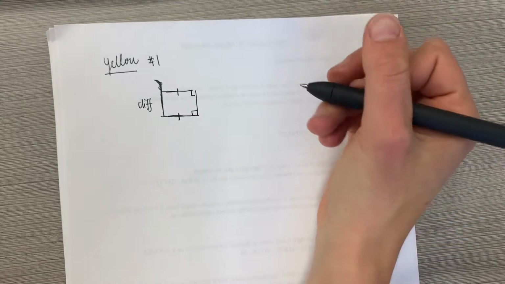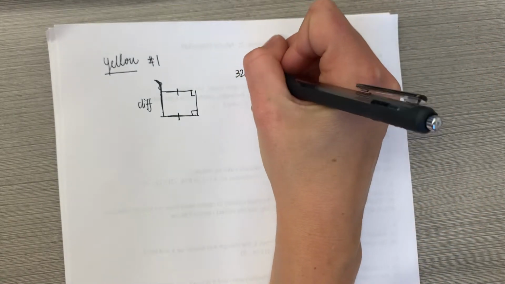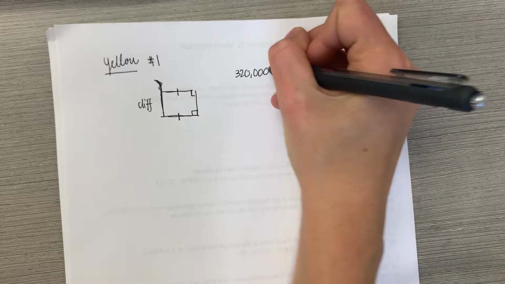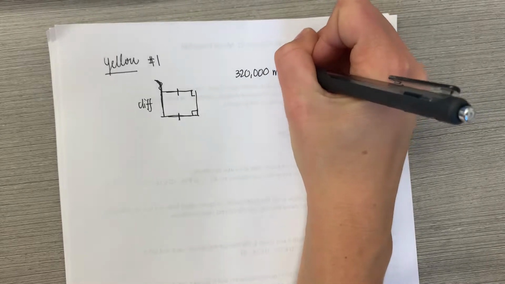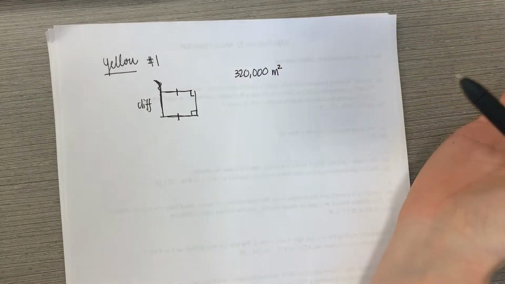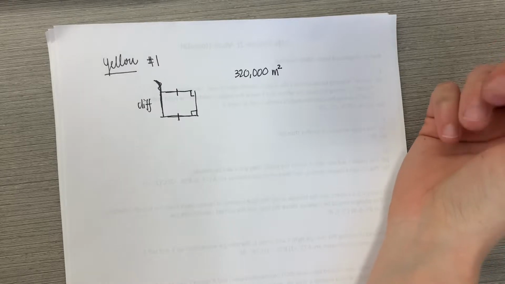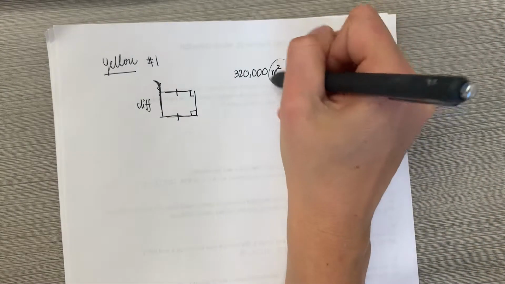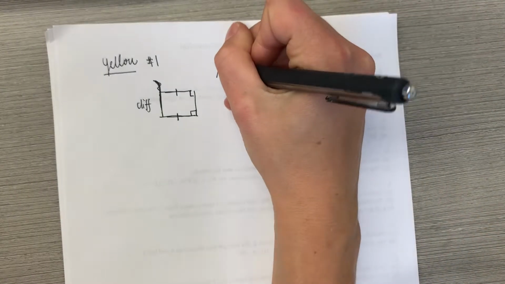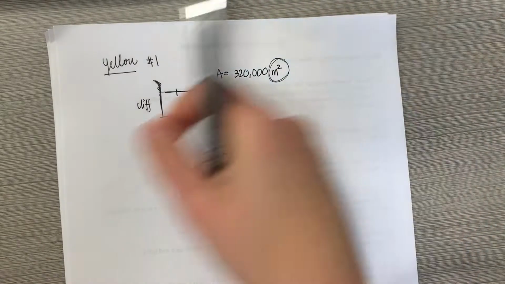He needs to enclose 320,000 square meters so that his animals will roam and be happy. Meters square, that should be a clue. This is talking about the area.